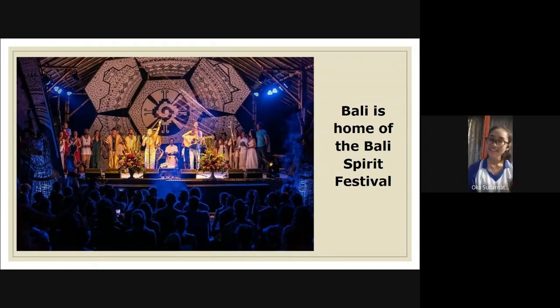If you like those things, well, Bali is the home of the Bali Spirit Festival, one of the largest yoga festivals in the world that takes place every year around March or April in Ubud, the spiritual center of Bali. It is a festival for everyone, for singles and groups, children, teens, families, experienced yogis, and beginners alike.